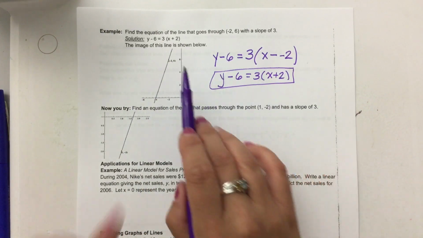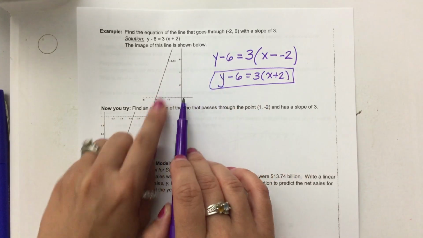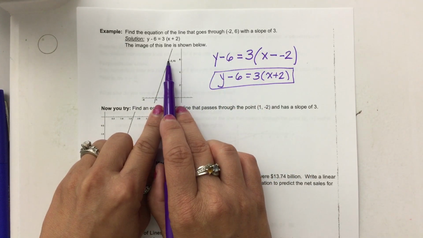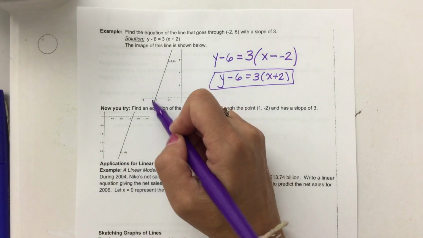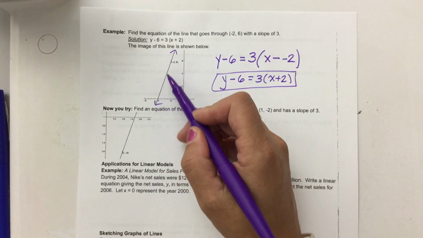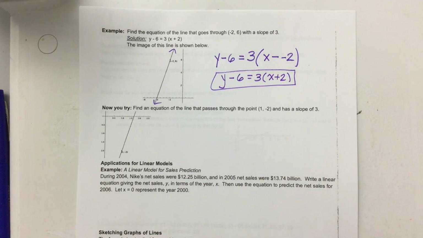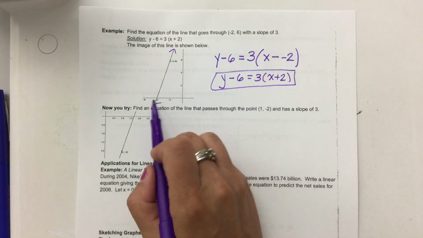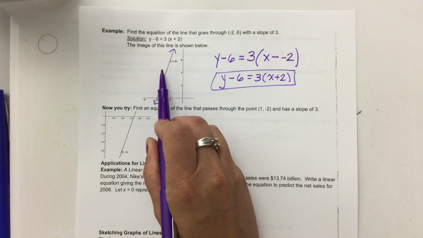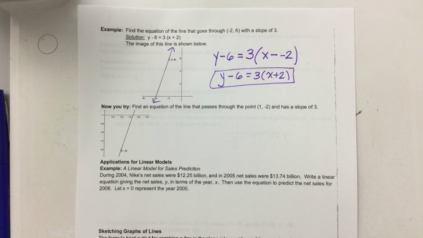And the cool thing is, we can see on the line that it does contain the point negative 2, 6. If you go to the left 2 and up 6, it touches the line. The slope is 3. 3 is a positive number, so you can see as you travel left to right, it is traveling upwards, because in order to get from one point to the next, you would go up 3 to the right 1, up 3 to the right 1, up 3 to the right 1. So just a cool visual so you can see exactly what we're doing.